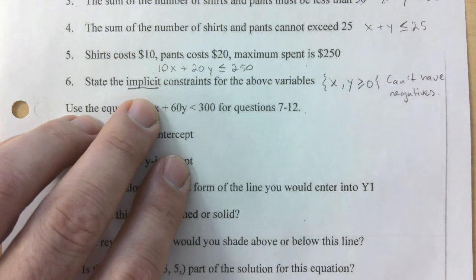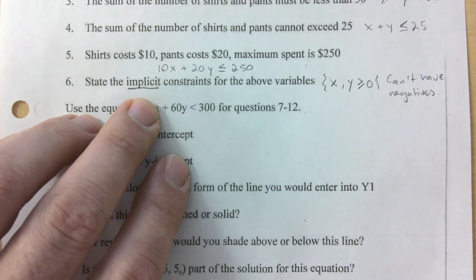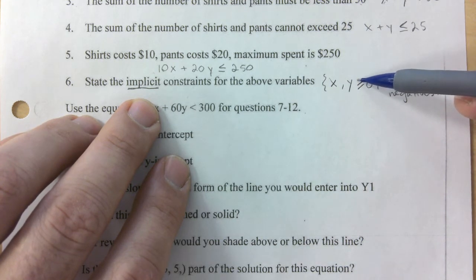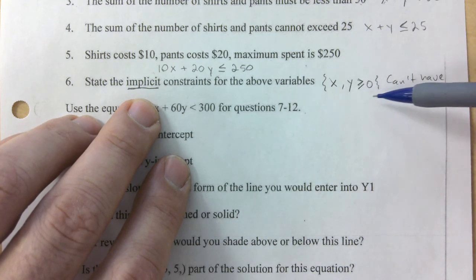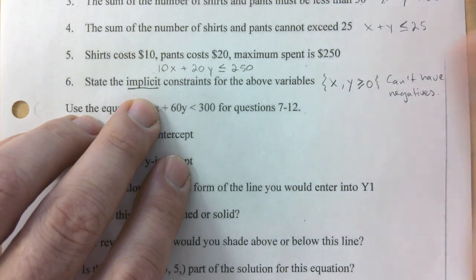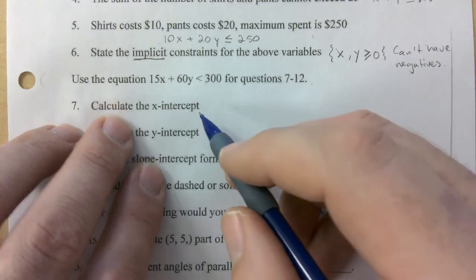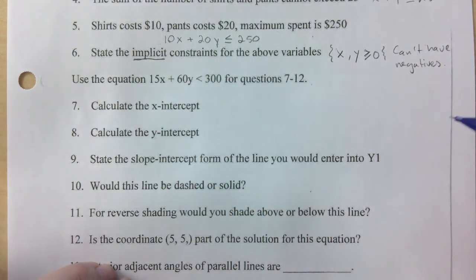So implicit versus explicit: if it's explicit, it's something very obvious, somebody's actually saying it. If it's implicit, it's what is not being said, but obviously assumed. Okay, so X comma Y is greater than or equal to 0, you're almost giving it a range, right? It can be greater than 0, but not less than. Range and domain, sorry.